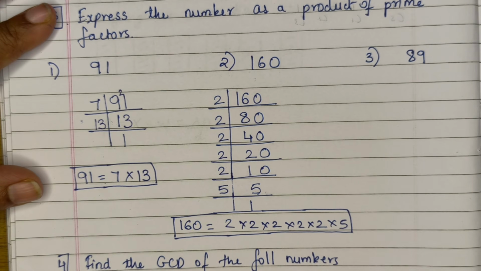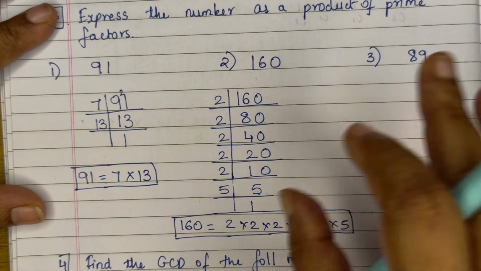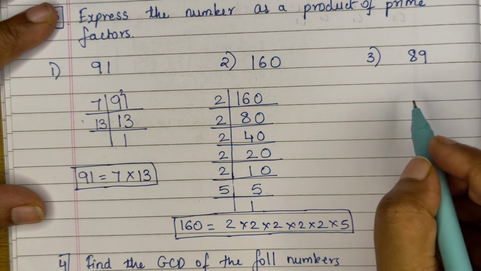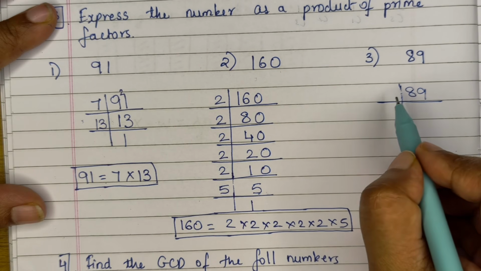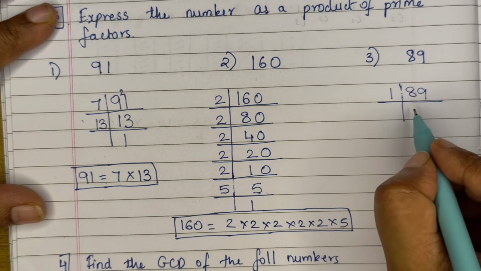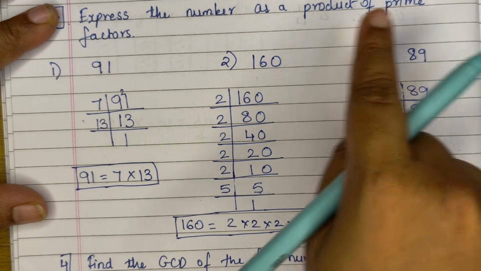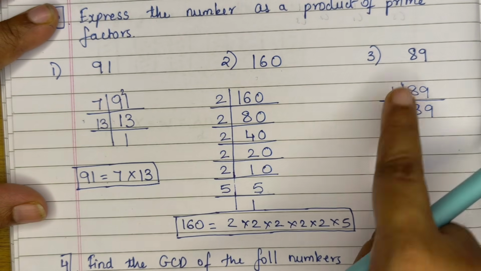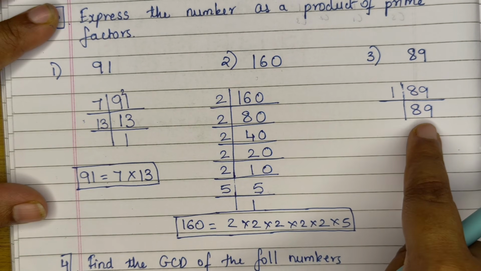Now see the next one, that is 89. Okay, now 89 is a prime number which doesn't go in any table. It only goes in 89 ones are 89. Even if you do this factorization, it is not going to go in any table, only one in one table. Now see, they have said product of prime factors. 1 is not a prime factor nor a composite number, so we will only take 89.